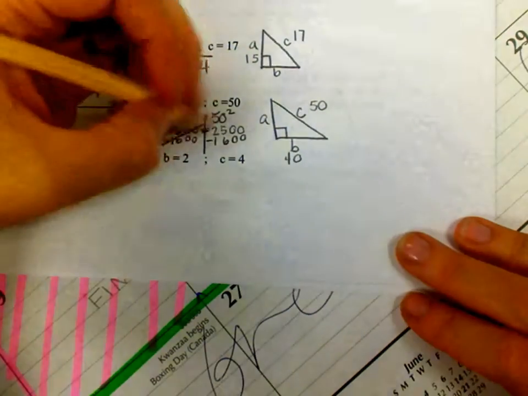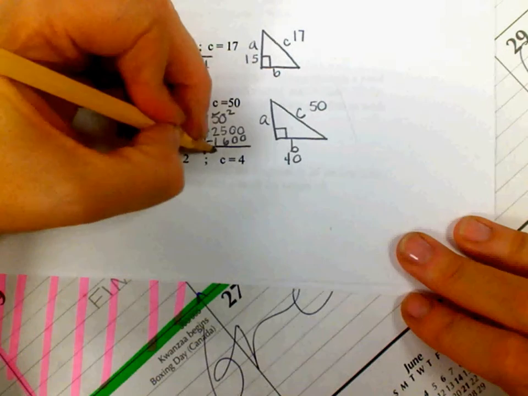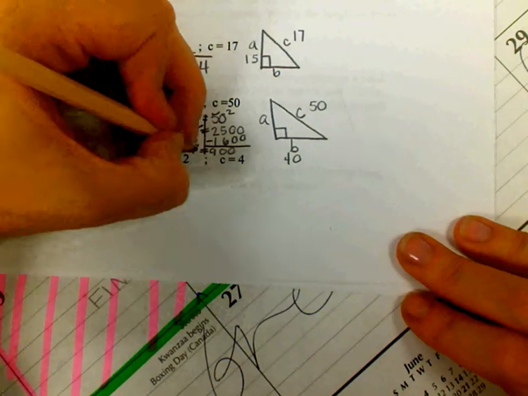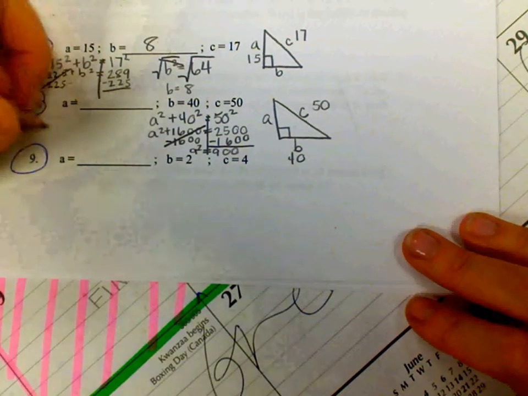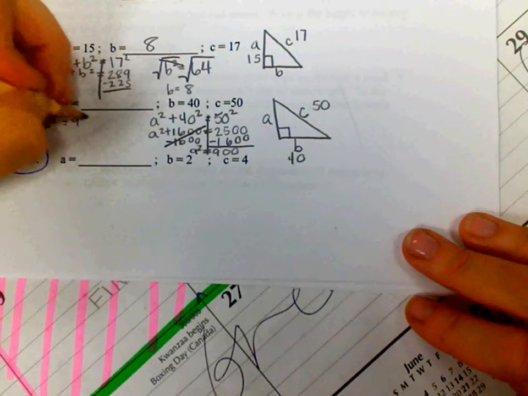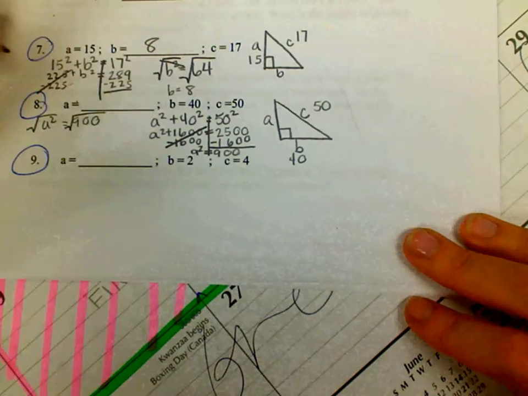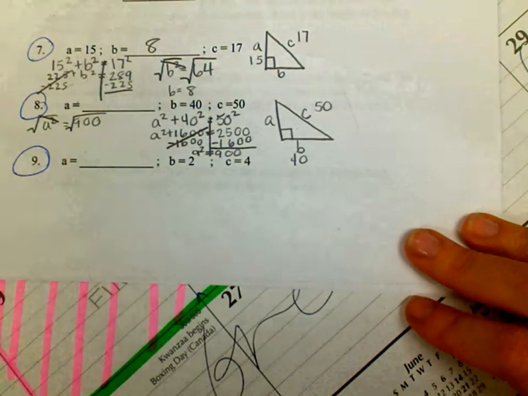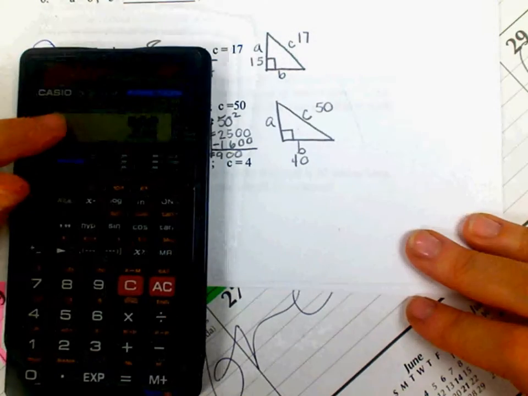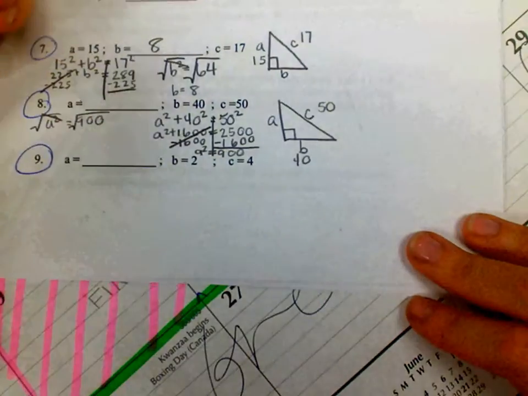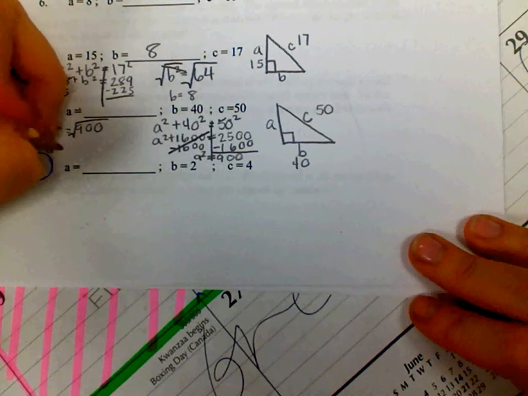And that's 900. Okay. So then A squared equals 900, and the last thing is to take the square root of both sides. So the square root of 900 is 30. So A equals 30.